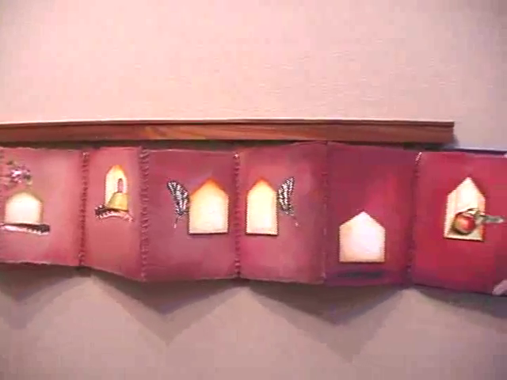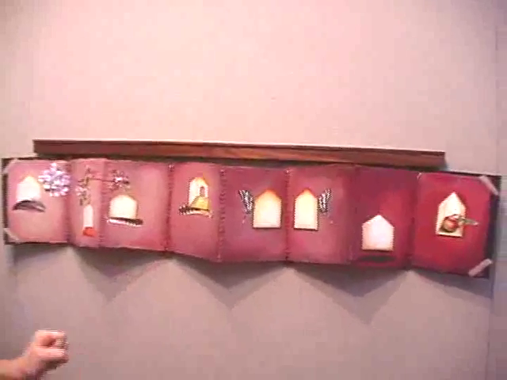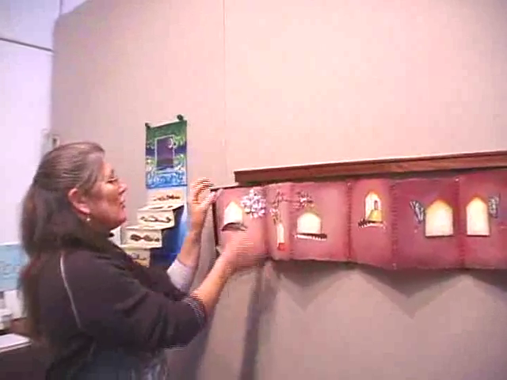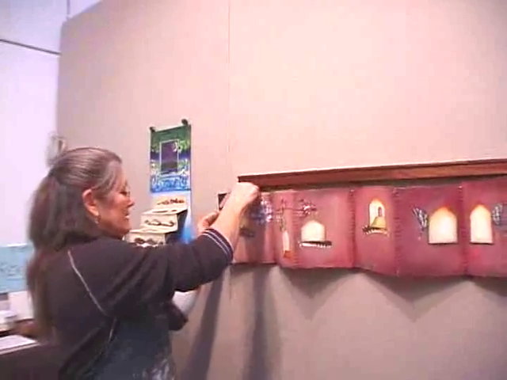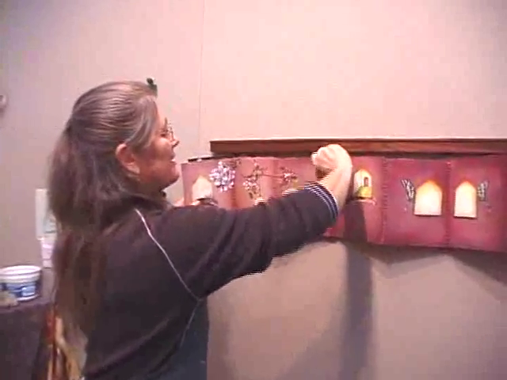So there's sort of this narrative of these little houses supported by wings and the apple. And this whole thing is a separate book. It's just got a little rack.